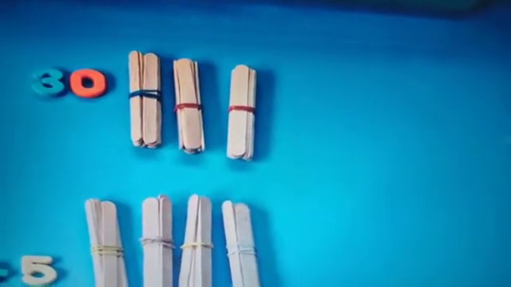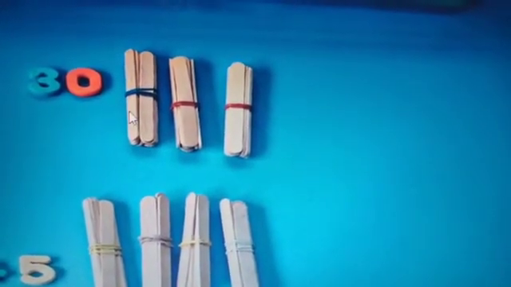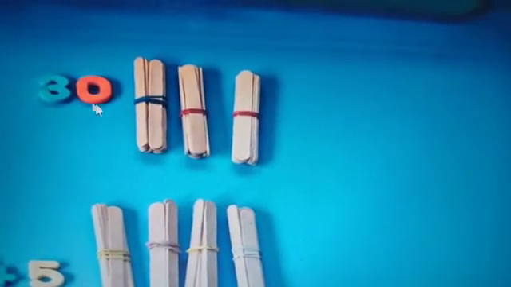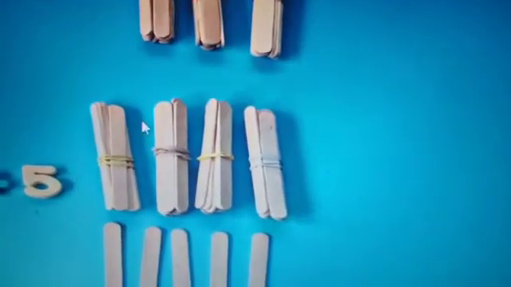Now, are any ones left over here? Nothing. Right? So what is my number? 3 tens are 30. So my number is 30. Right? Now moving on.